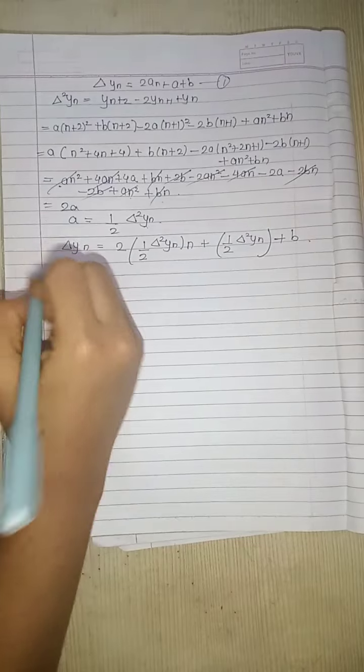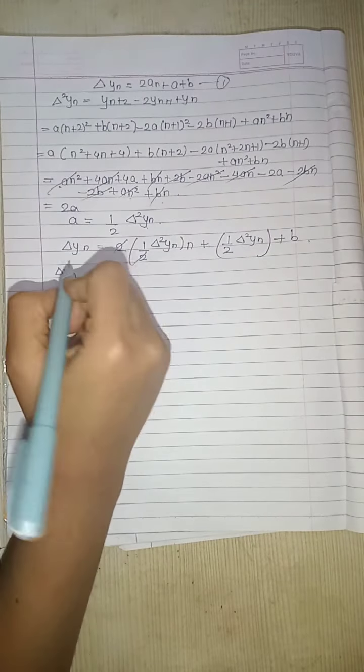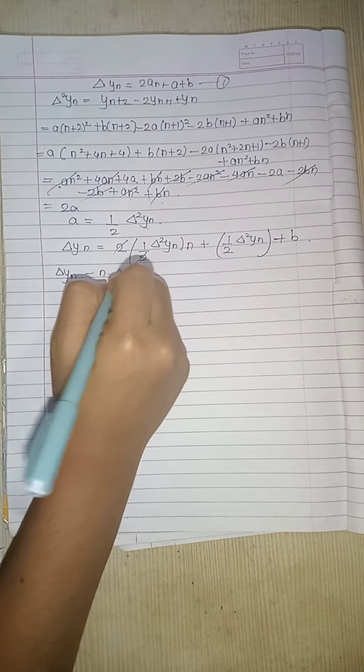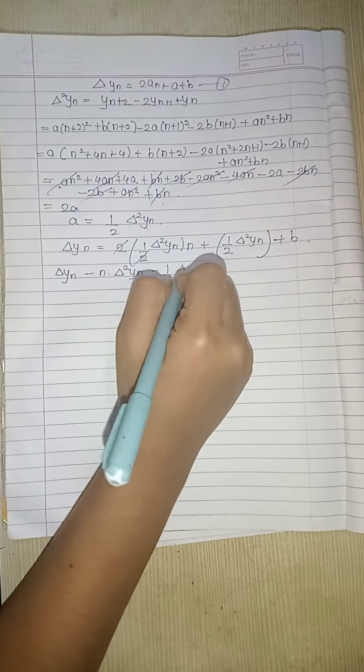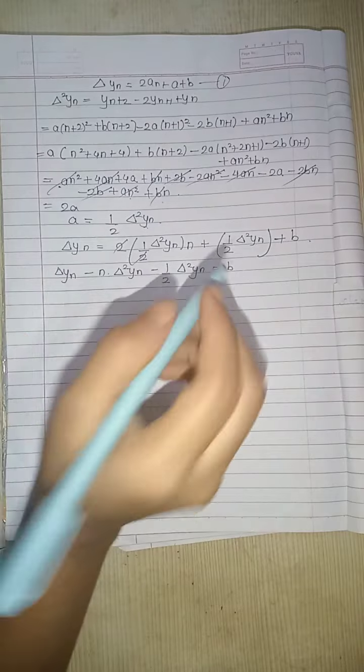Keeping b on one side, the 2 will get cancelled, so we are left with delta yn minus n into delta square yn minus half into delta square yn, which is equal to b.